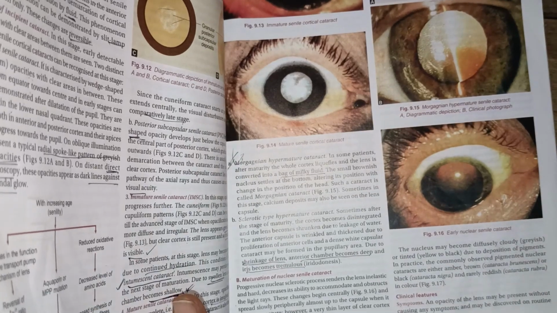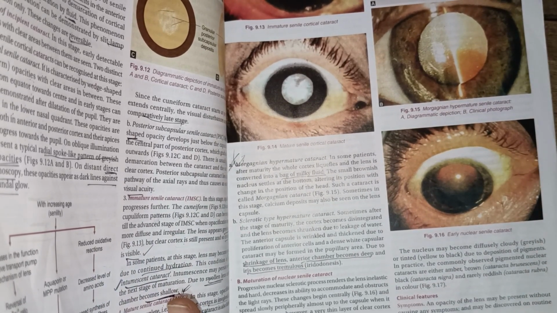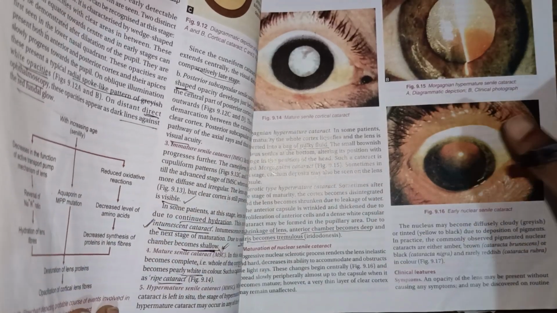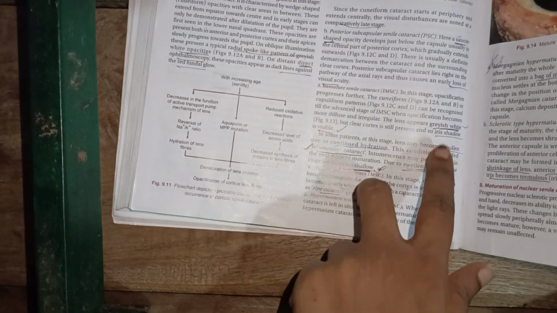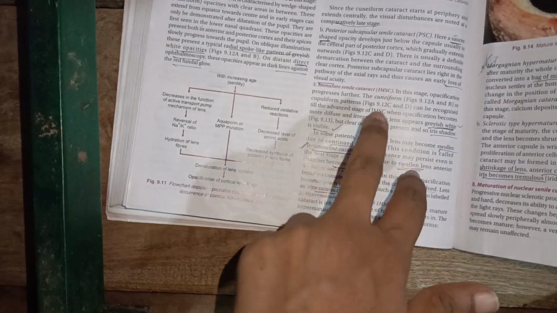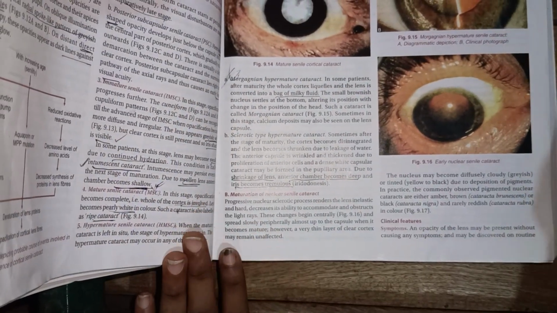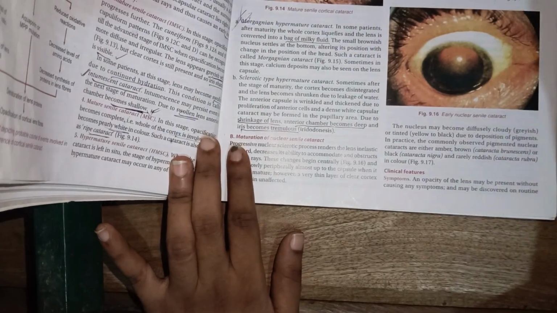Sclerotic type has these features: shrinkage of lens, iridodonesis meaning the iris becomes tremulous, and a deep anterior chamber. I previously discussed that the anterior chamber is shallow in immature and mature cataract because of intumescence, but in sclerotic type hypermature cataract the anterior chamber is deep. All these are cortical senile cataracts.